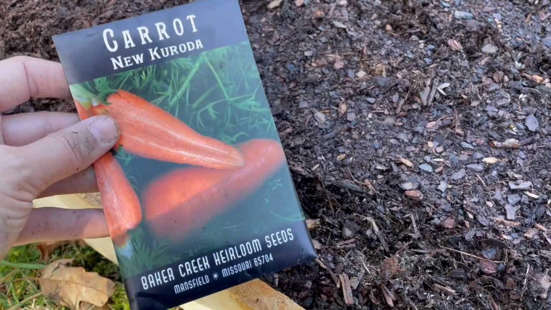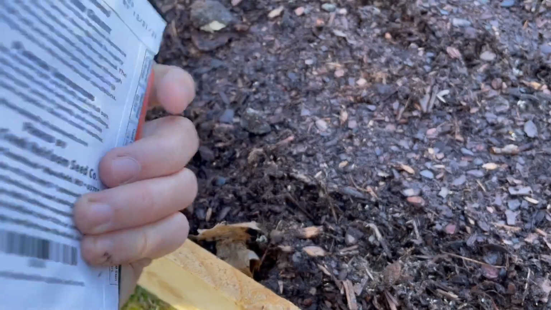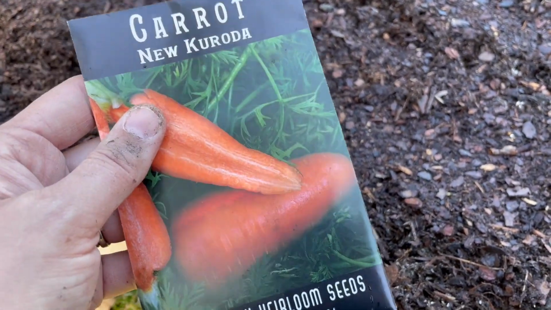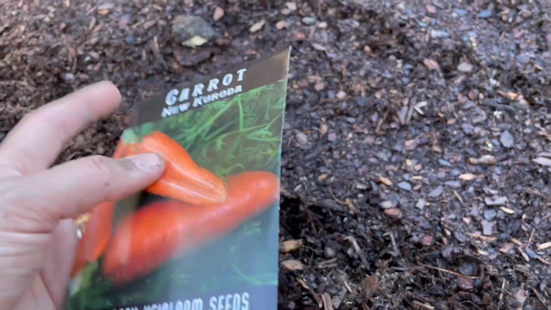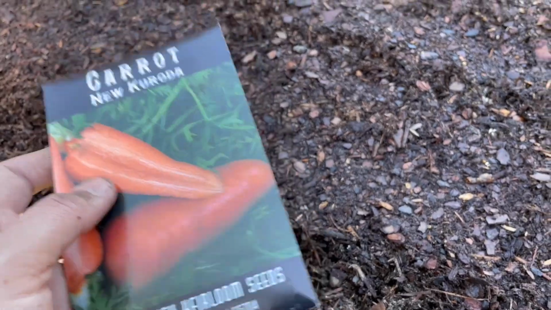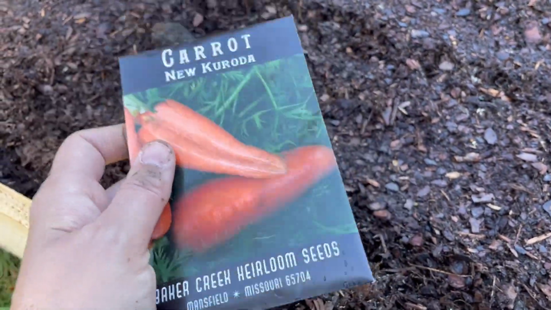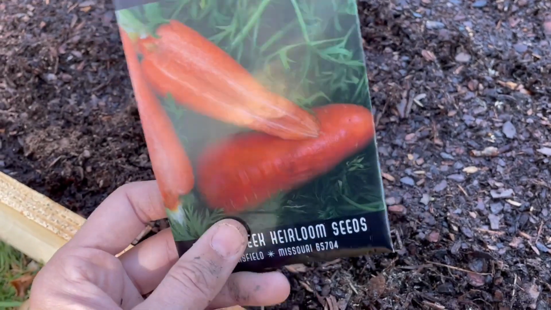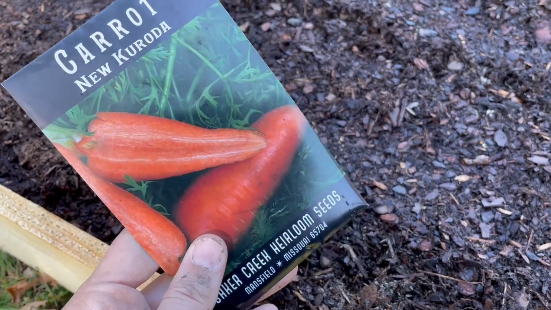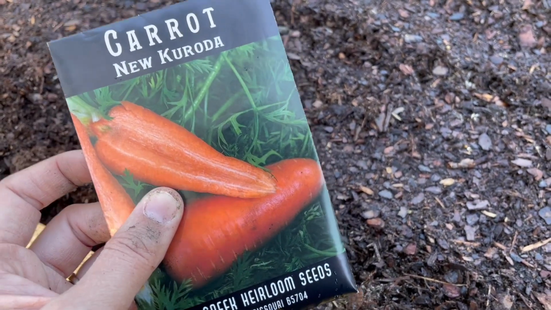A common mistake, especially with carrots, for example, is that you plant too many of these tiny, tiny little seeds too close together, and then you don't get as good of a crop of carrots. So you want to be a little meticulous with these. The same thing with any root vegetable, same thing with radishes and things like that. You don't want to have them too close together. You want to give them ample room to grow. So I am going to start planting these carrots.